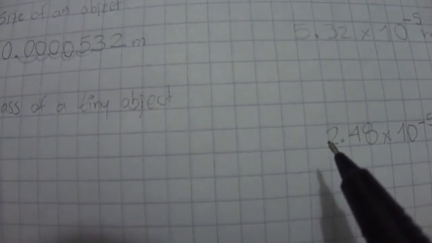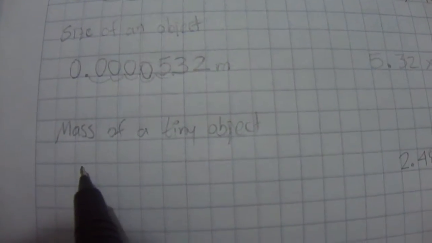And finally here we have the situation to do the inverse process. We have the mass of a very tiny object, which is 2.48 times 10 to the negative 5th power of kilograms. So here we have the 3 digits.